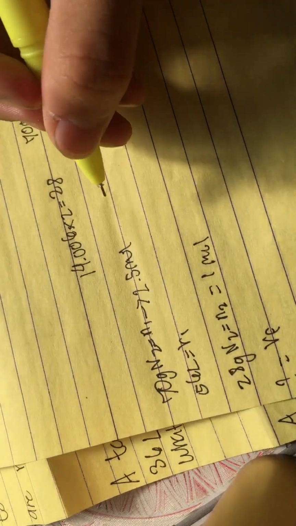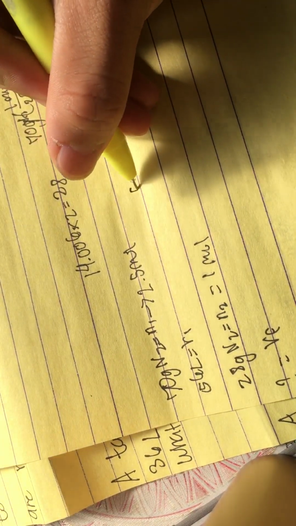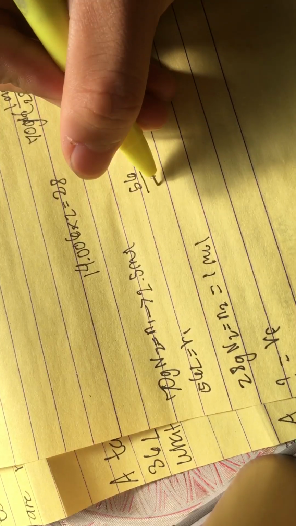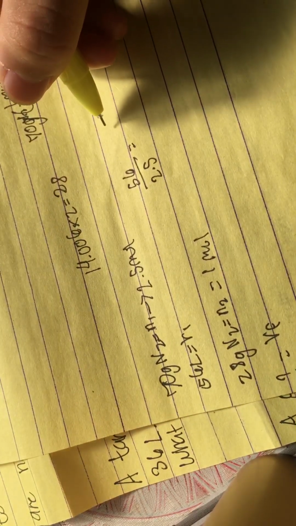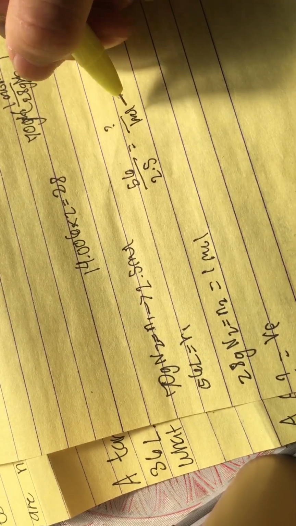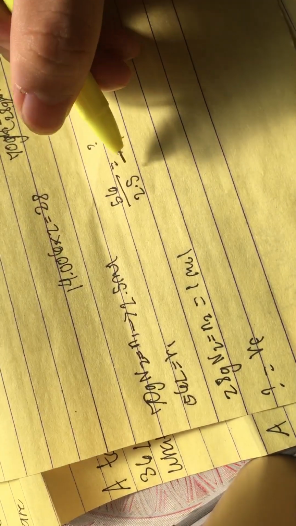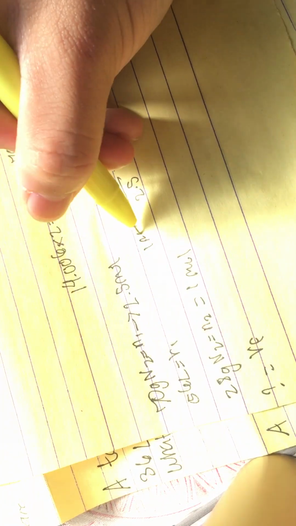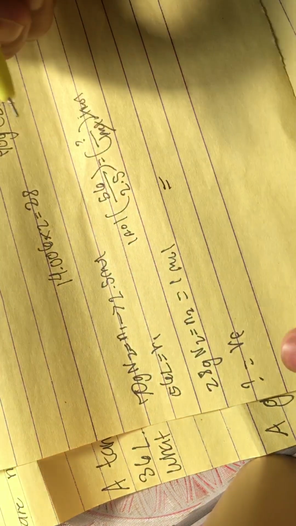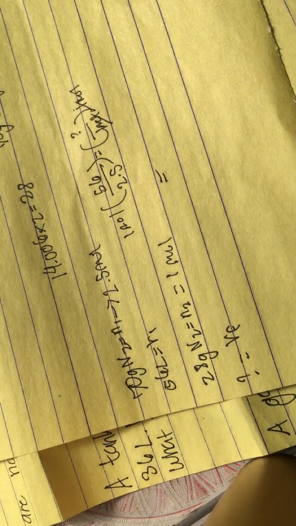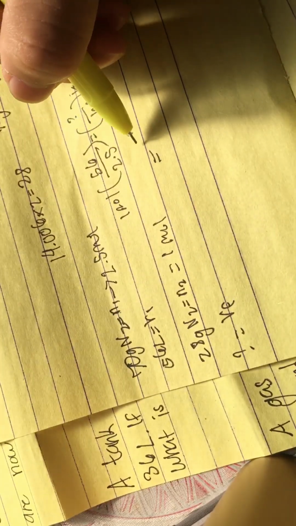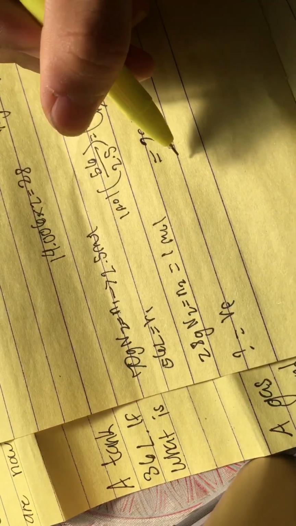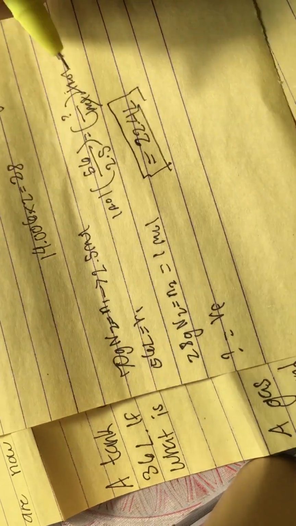Now let's convert it into the equation. So V1 is 56 over N1, 2.5, is equal to the question mark over 1 mole. Let's multiply both sides by 1 mole and cancel. That leads to 56 divided by 2.5, which is equal to 22.4 liters. That is the final answer for the final question.